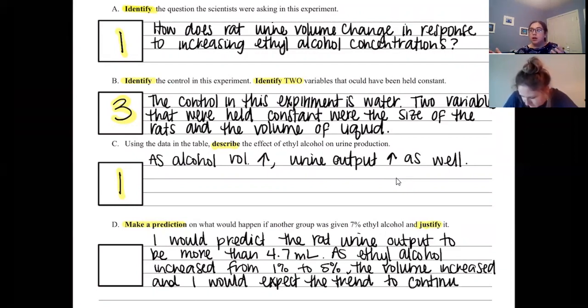If you wrote, I would expect the amount of rat urine to increase, that's not enough. Increase what? Increase more than 4.7, because that's what we see in the data. So don't give it generic terms. Give it a specific quantifiable number. Even if you think the number's wrong, like how will I know it's 5.3 or 5.8 or 6, just say any number larger than what we saw in the data table.